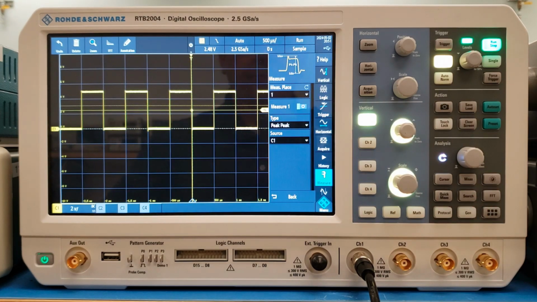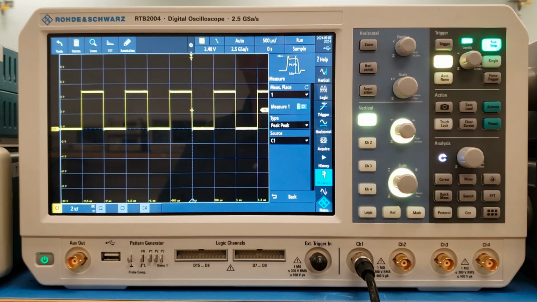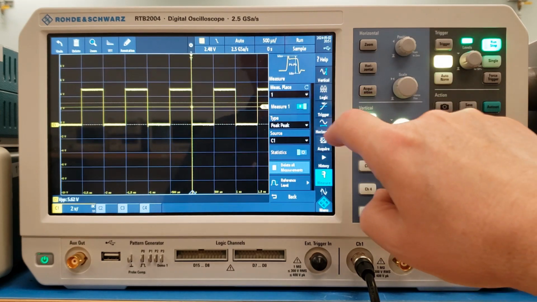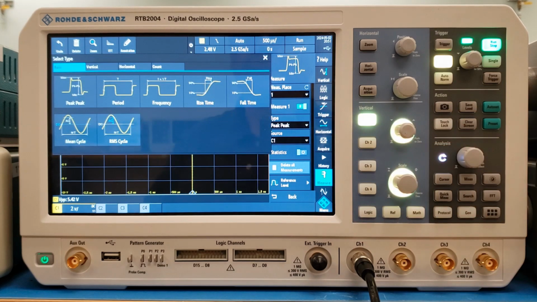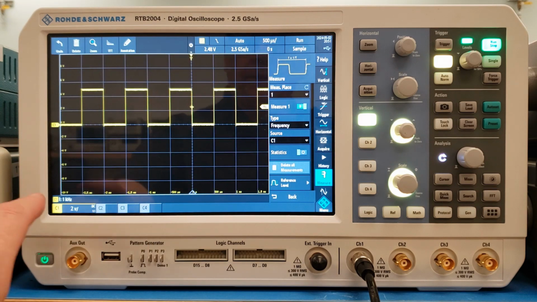Press the measure button, and this brings up this menu. And the measurement menu allows you to make various measurements at different points near the bottom of the screen trace. And so the first one I'm going to do is to make a measurement of the frequency of the signal, and it appears near the bottom left.